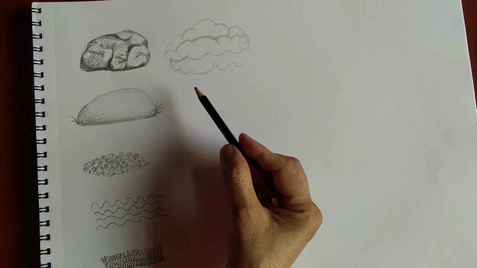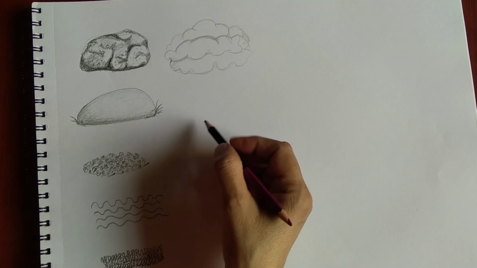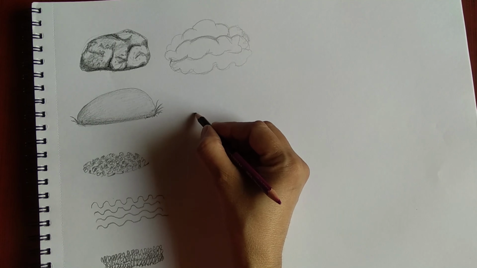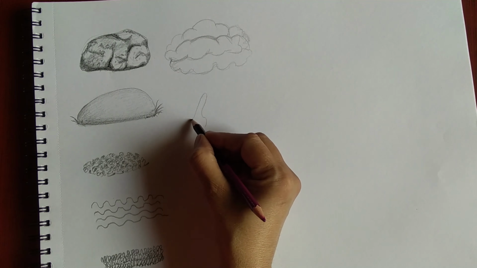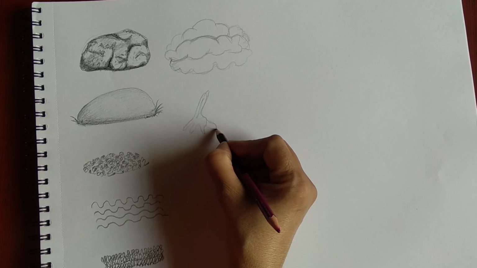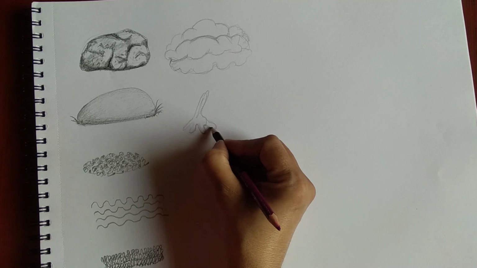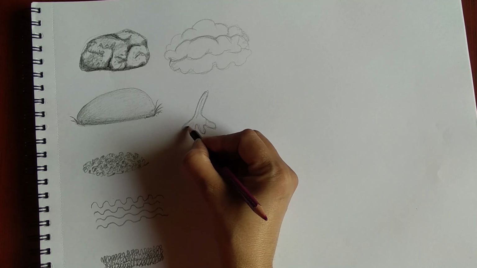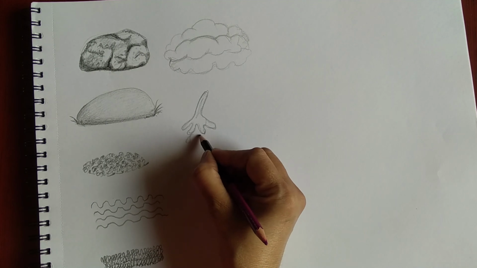Then we have a slimy or sticky surface, which when we touch it, it stretches, and that we call a sticky surface. With lines you can show this surface.